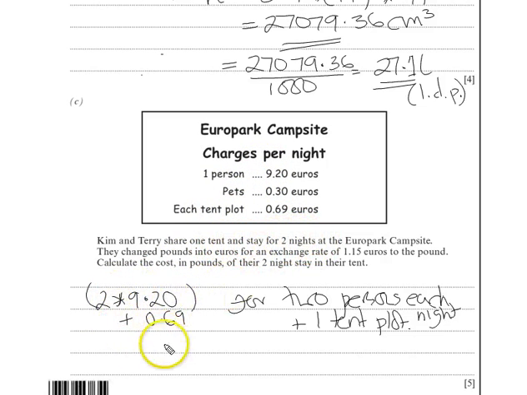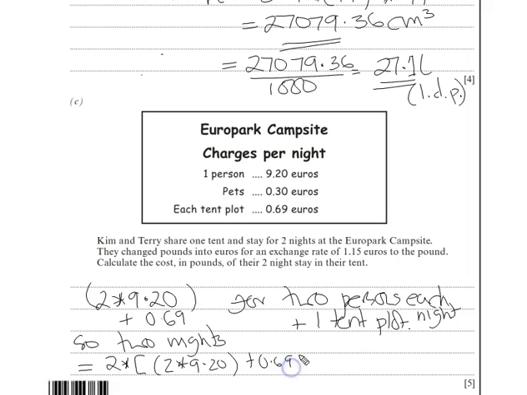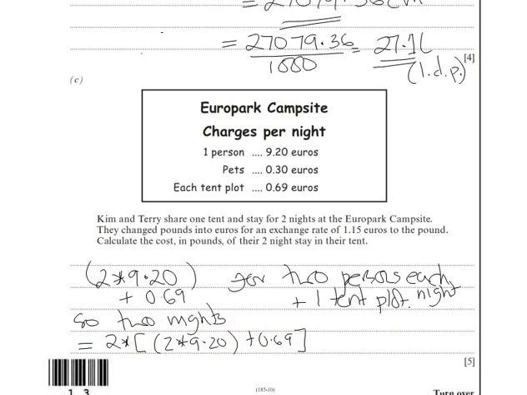Okay, so 2 of this lot. So 2 nights equals this whole object, so I'm going to put it in a big bracket, 2 lots of a big bracket. I'm going to use a square bracket, and it's 2 times 9.20 euros plus 0.69. Alright, that amount, and I'm going to close that bracket, and it's 2 of those. Alright, so we need to type that in the calculator.